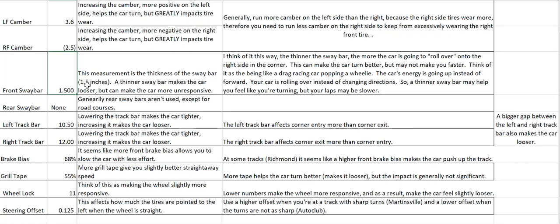But the way I think of it is if you get in a car and you go around a turn at a high speed and you make a left-hand turn, you feel the car roll to the right. The sway bar affects how much it's going to roll, okay? So a softer sway bar is going to let it roll a lot. A stiffer sway bar is not going to let it roll as much. So what that equates to is if you go to a smaller sway bar, it may feel like the car is turning better, but it may not show up on the stopwatch, so you may not turn faster lap times.